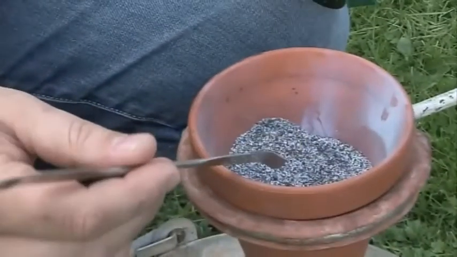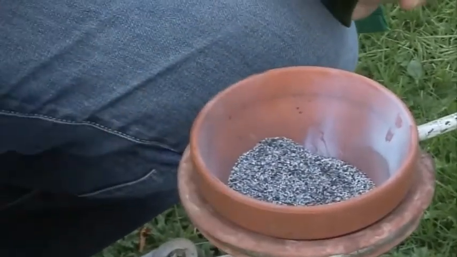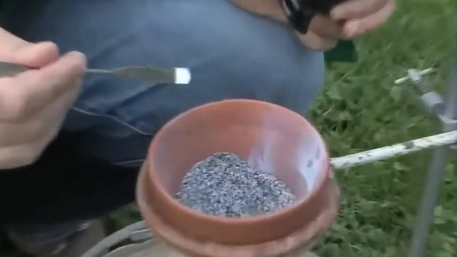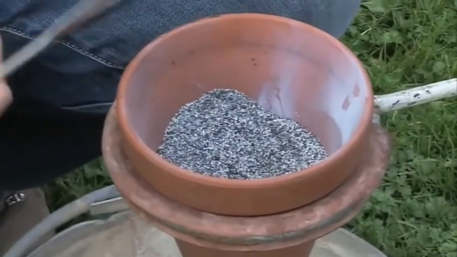So this is a thermite mixture. It's a mixture of iron oxides and aluminium powder. And we're going to do some redox chemistry, and we're going to generate some molten iron, which will hopefully stream from the bottom of the flower pot. So here you can see the black particles of the iron oxide and the silver particles of the aluminium powder.